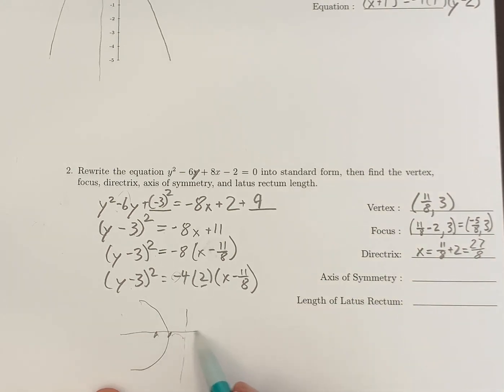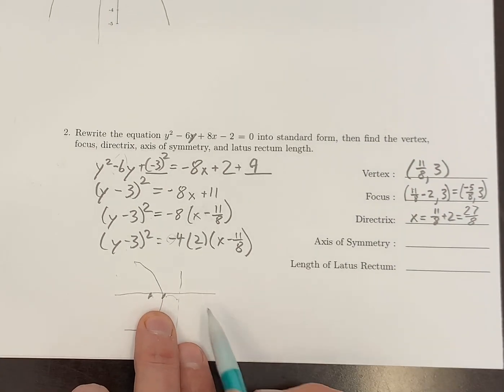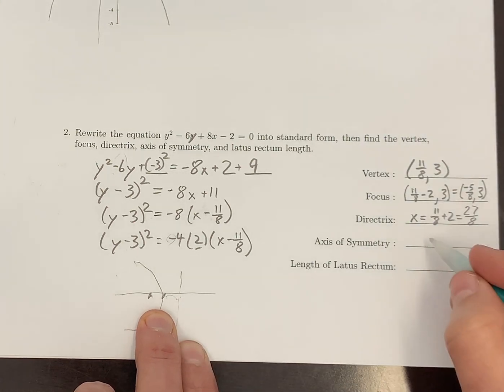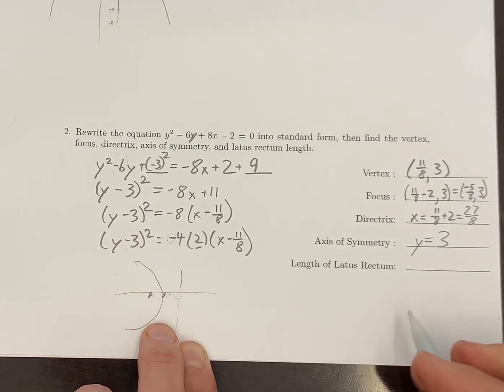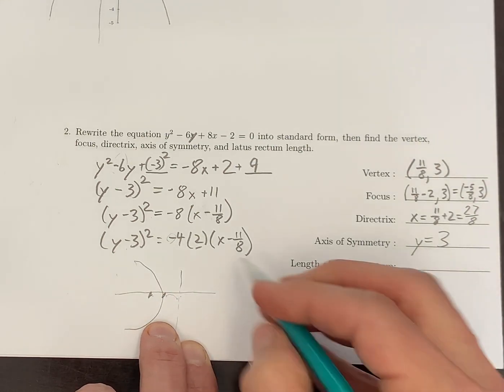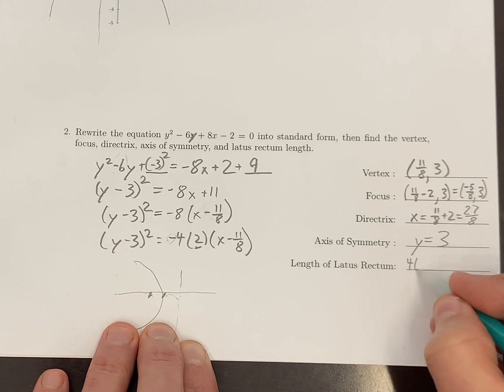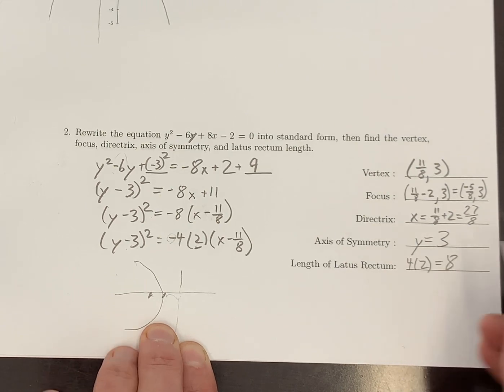What's the axis of symmetry? Well, it's the line through the focus and vertex perpendicular to the directrix. That's just the line y equals 3, since that's the height. And finally, the length of the latus rectum, that's 4 times the focal length. And there you go.